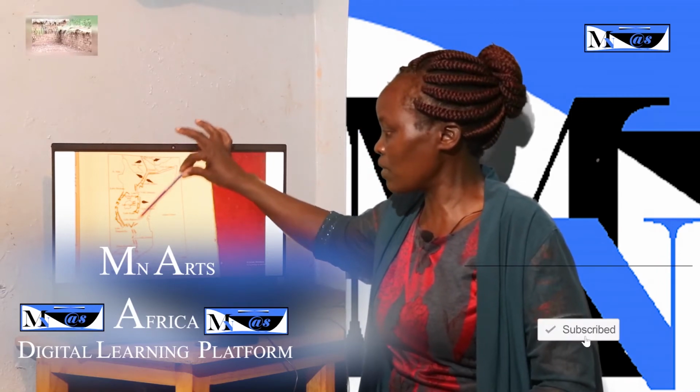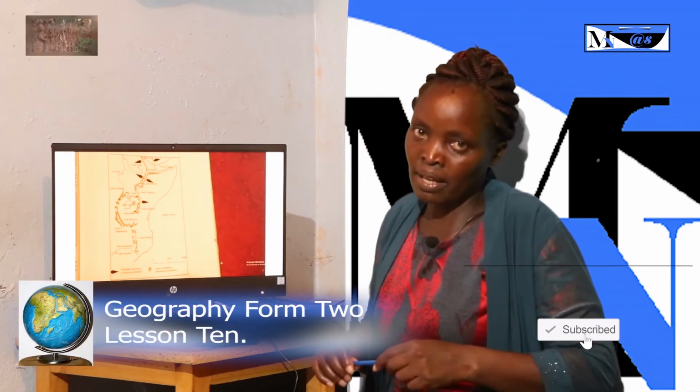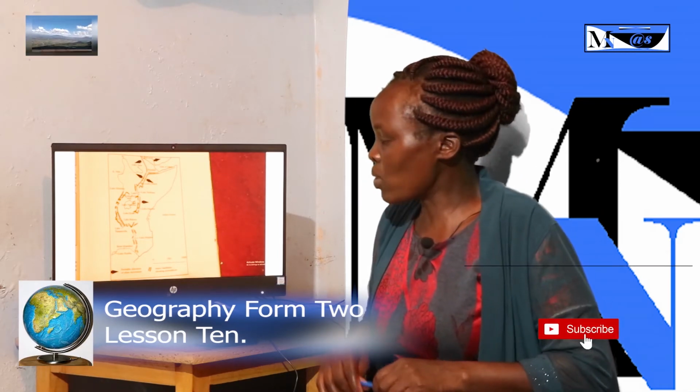And then we have the Rift Valley lakes. Those were the cracks which occurred, and they were filled with water. So we have several of them. We have Lake Turkana, Lake Naivasha, Lake Nakuru, Lake Rukwa, Lake Malawi, Lake Tanganyika, of course the deepest of them all, and that is it.